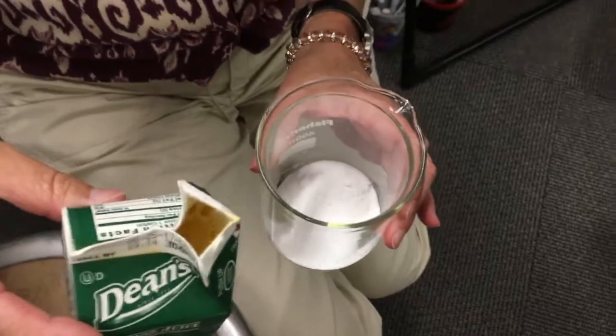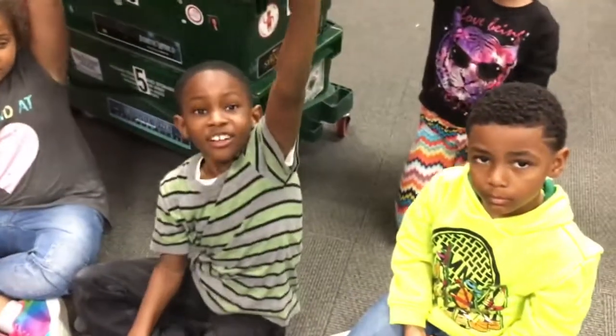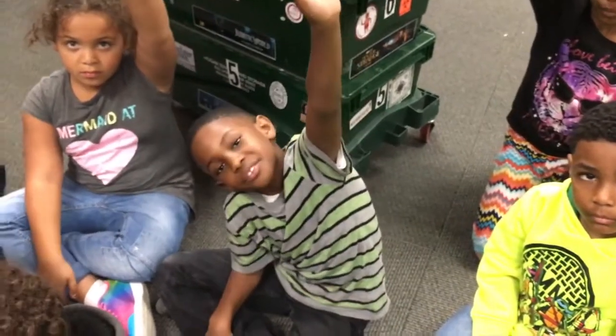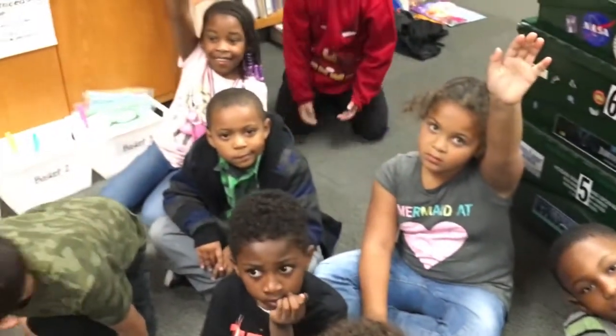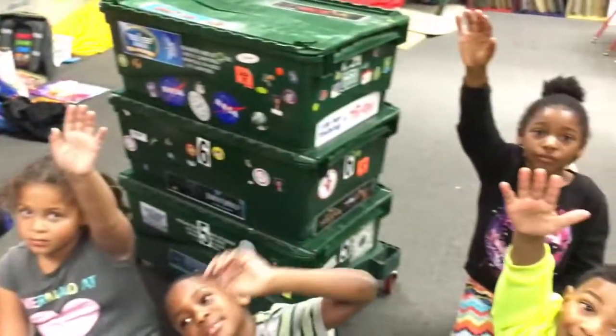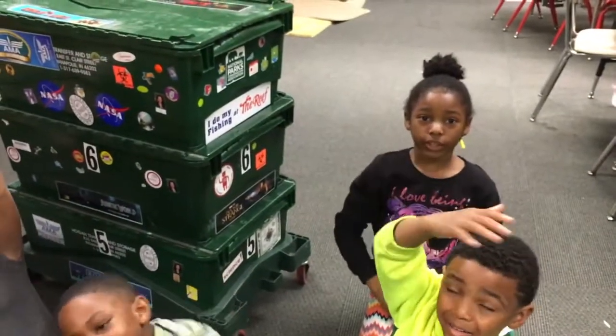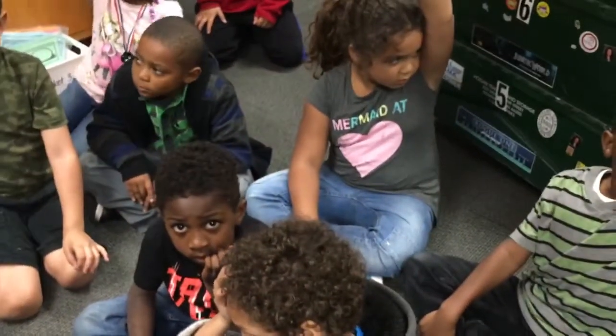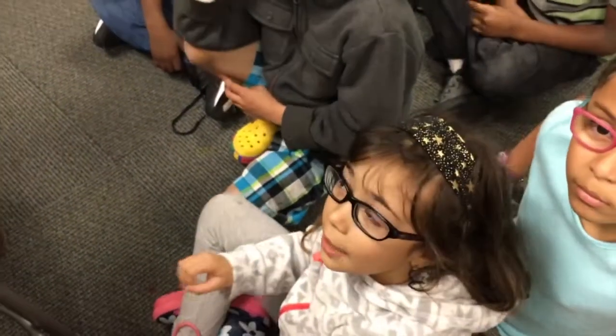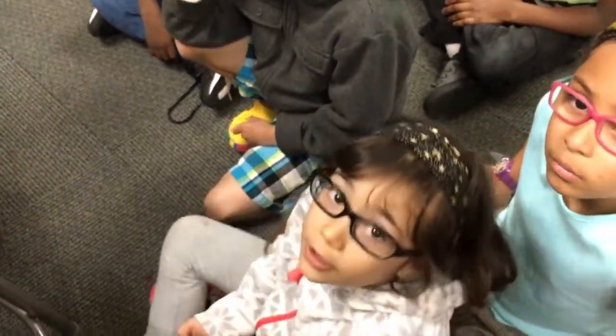Okay. So you think, so we have a solid, right, and a liquid, right? What's missing? What do you think? I think it's going to turn into a gas. Maybe, or maybe another solid, or maybe another liquid. What do you think? I think it's going to have bubbles in it. Bubbles from a gas? Mm-hmm.